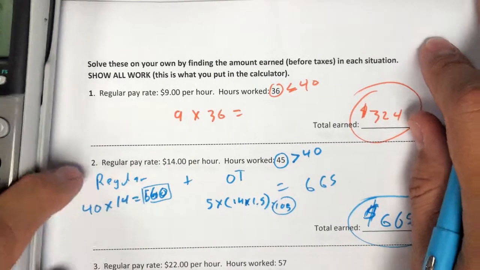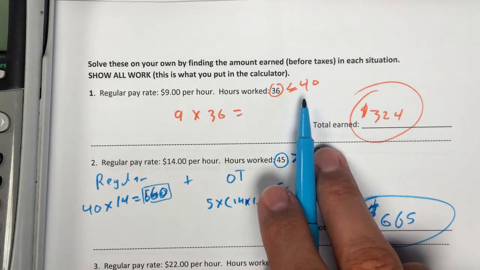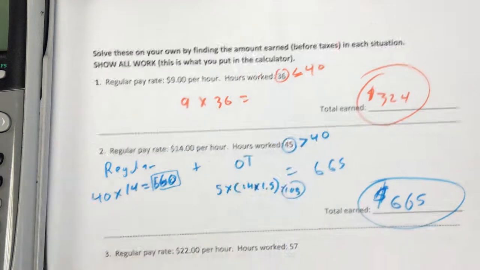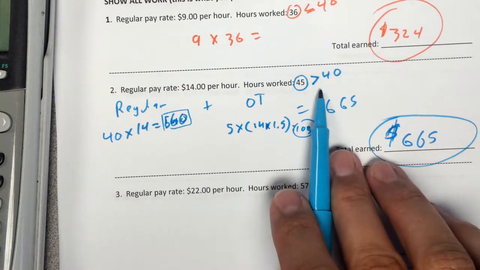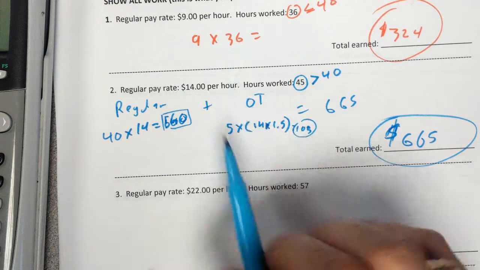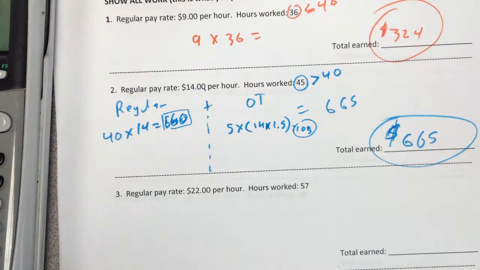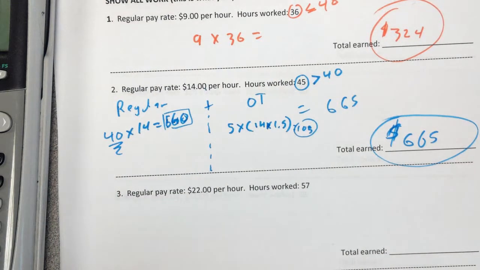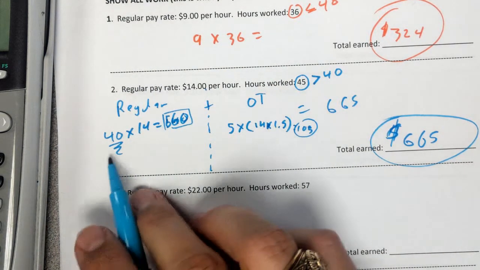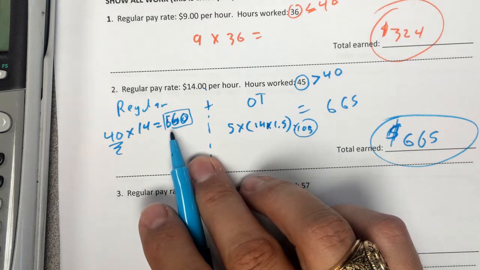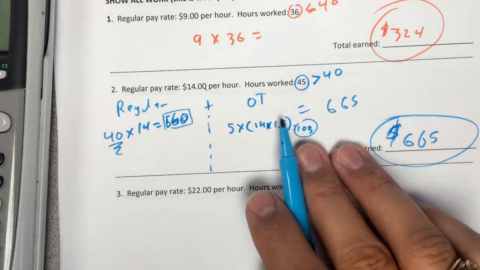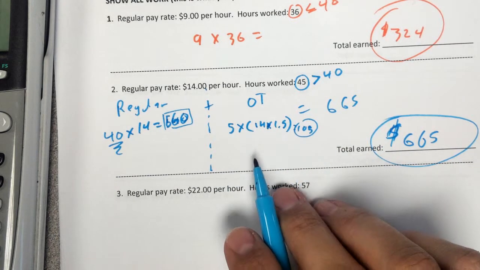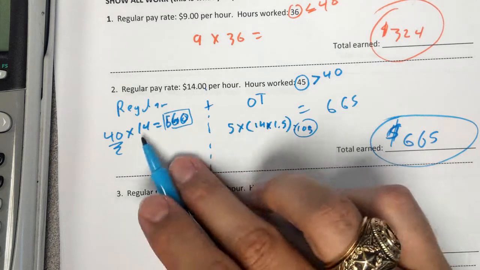One more time. If it is less than 40 hours of work, we multiply my rate times the number of hours. If it is greater than 40, we calculate the regular hours the same way, but we max this out at 40. 40 times 14 is 560. Then with the overtime, we figure out how many hours we have left.